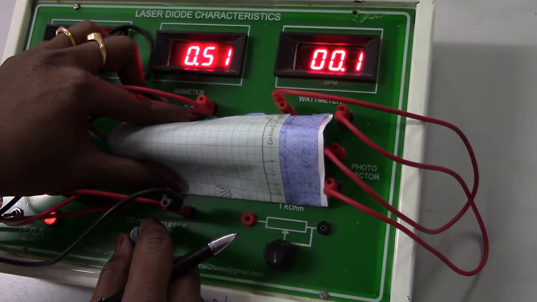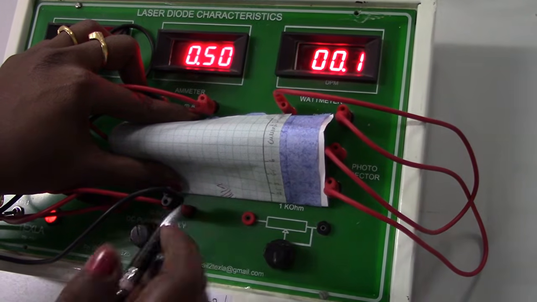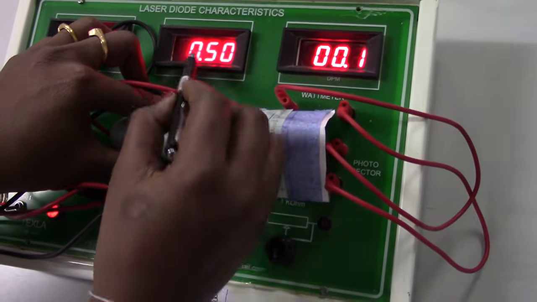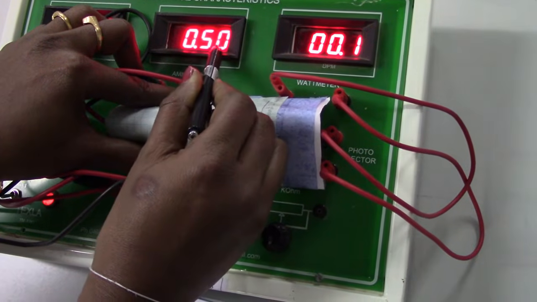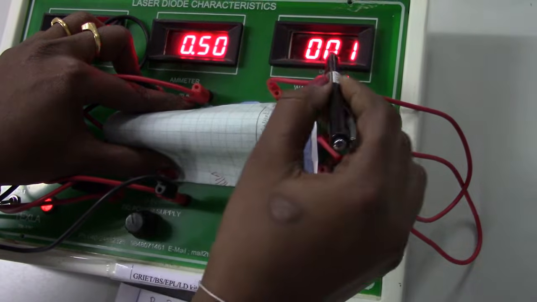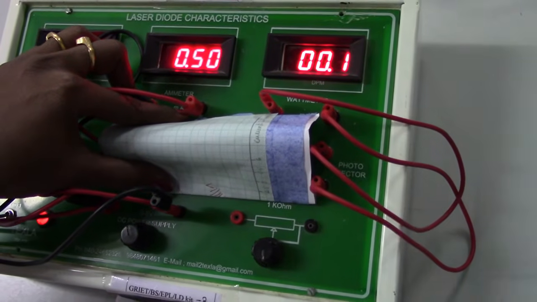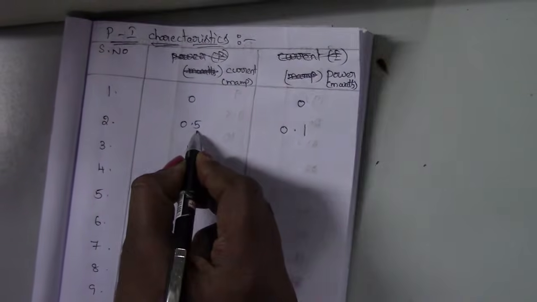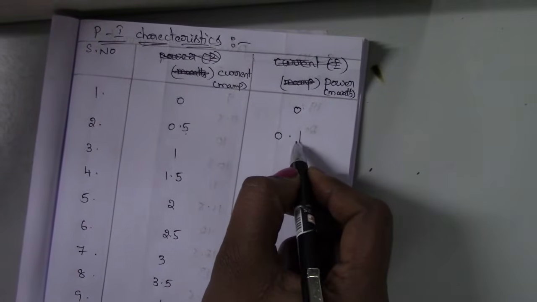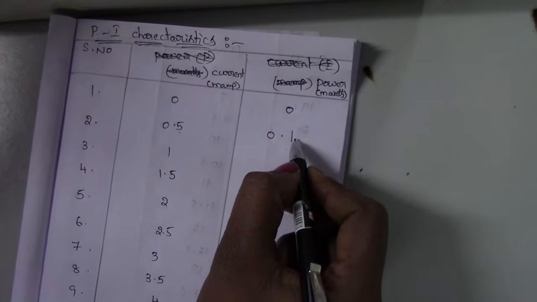Now in the digital ammeter you can see 0.5 milliamperes current, and with respect to that value the optical power in the wattmeter is 0.1 milliwatts. For 0.5 milliamperes you got 0.1 milliwatts power.